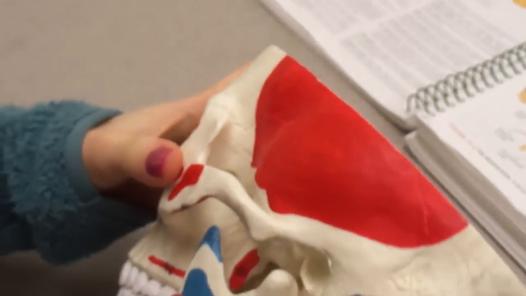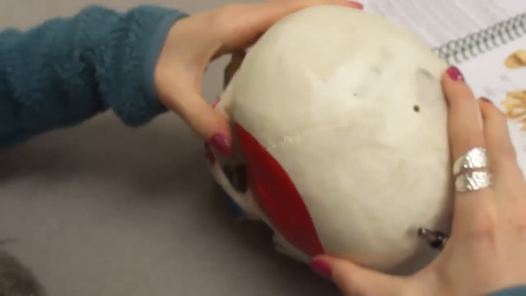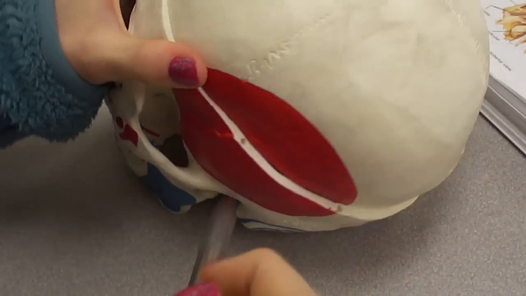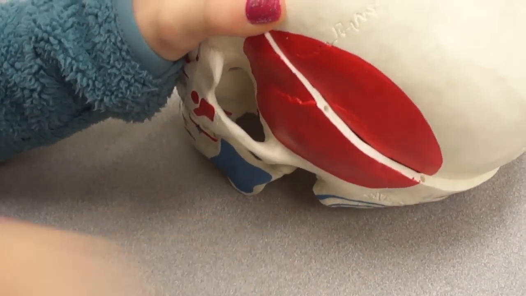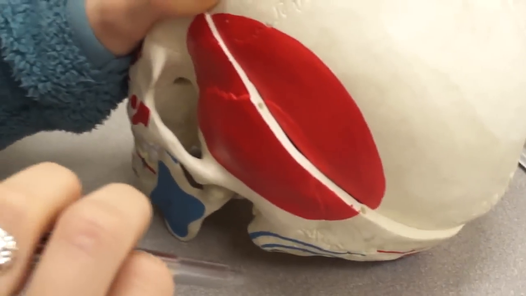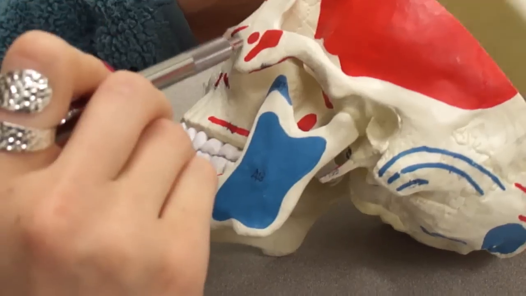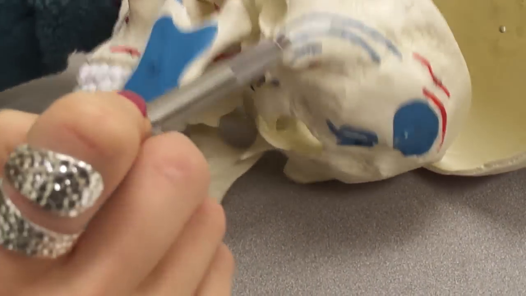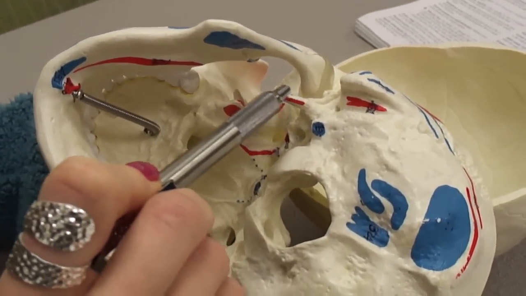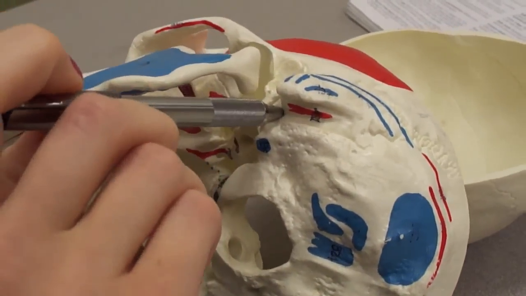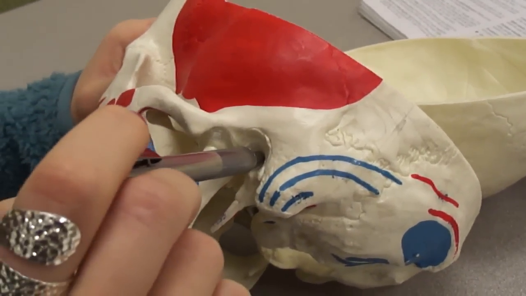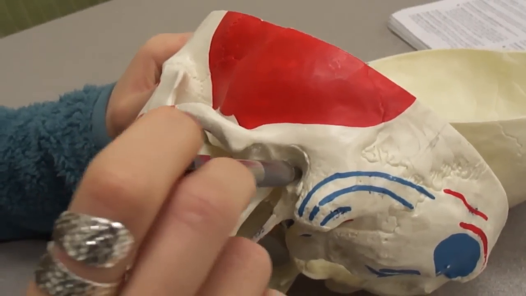Next is your temporal bone, which I have to put back on. You have a squamous region, which is right underneath your squamous suture. The zygomatic process, which is your cheekbone. Your mastoid process. Your styloid process, which is just a point. And in between is your stylomastoid foramen. Then here, which is your external acoustic meatus, which is your ear.